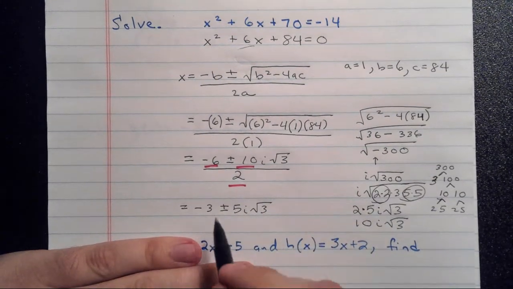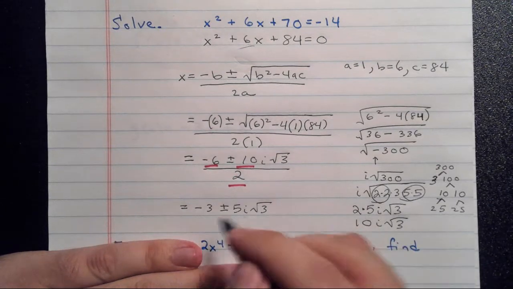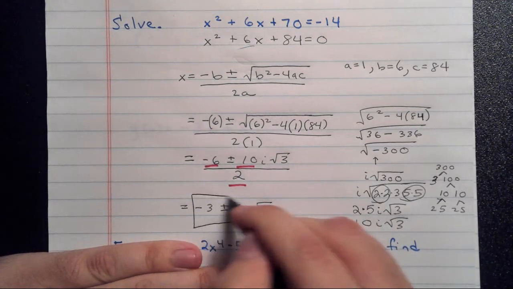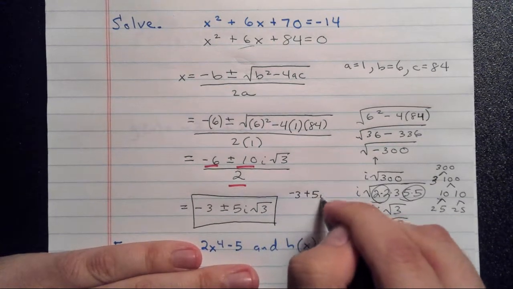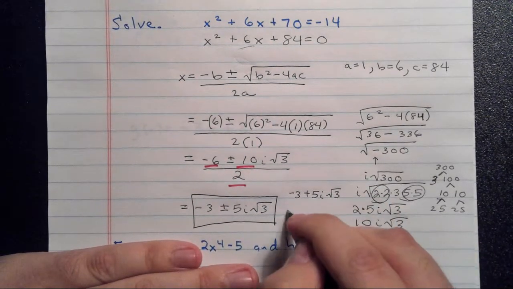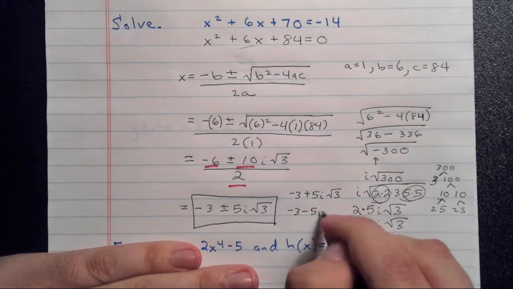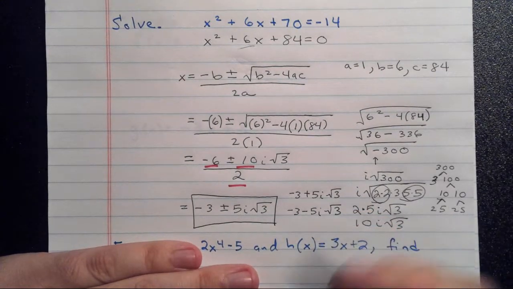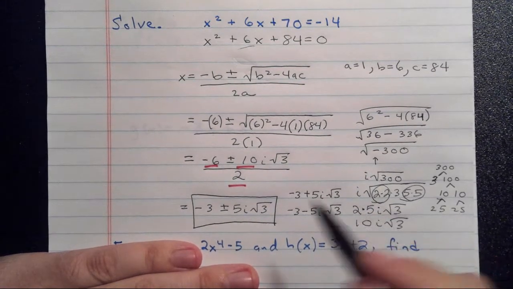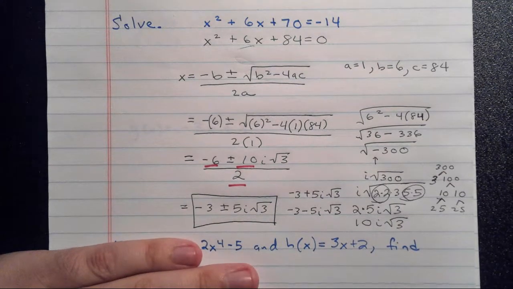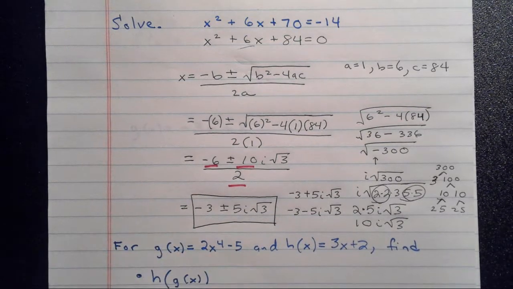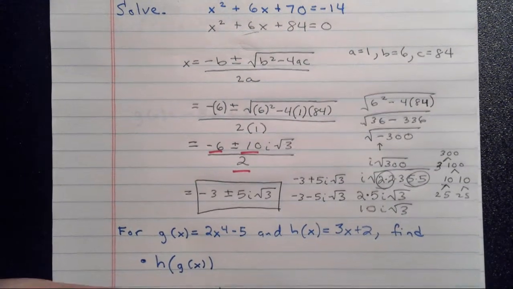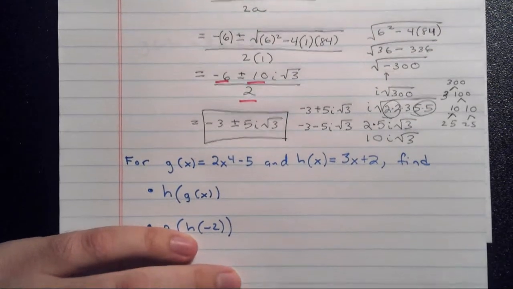And I say solutions because remember, this does mean two things. Negative 3 plus or minus 5I square root 3 actually means negative 3 plus 5I square root 3, or negative 3 minus 5I square root 3. Hence plus or minus. This represents two solutions. That's just a quick look at how you do a quadratic formula problem. All right. Next up, another topic that appeared on your released SOL, which we haven't talked about recently.